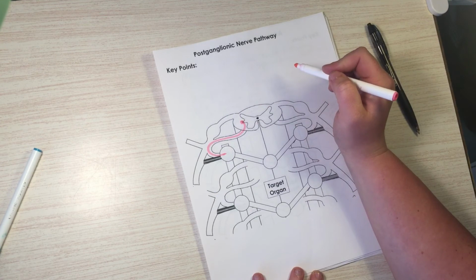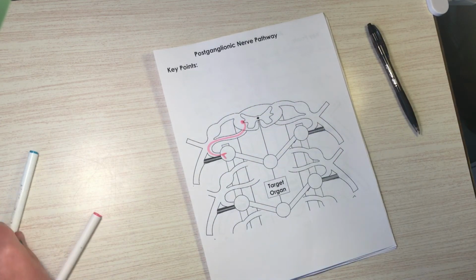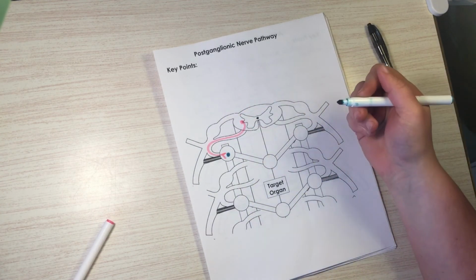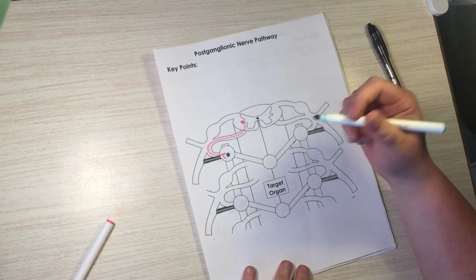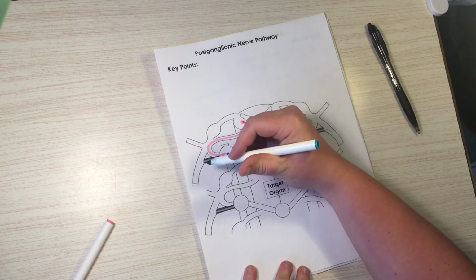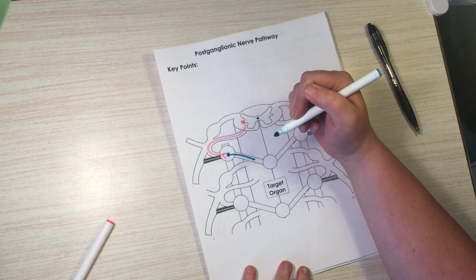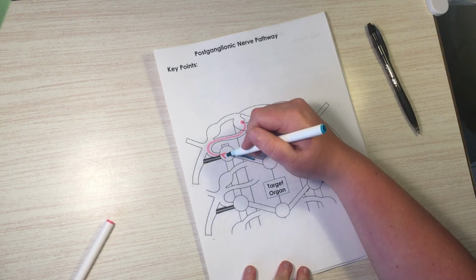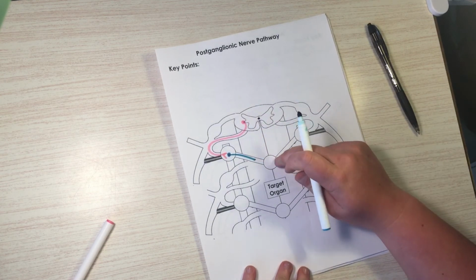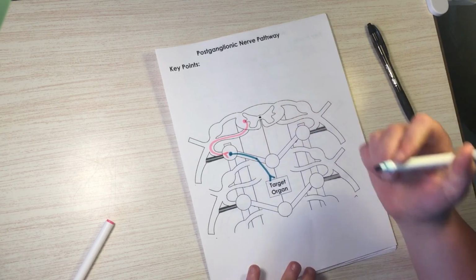So in the postganglionic nerve pathway, we have a synapse in the sympathetic trunk itself. And after the synapse, we have a postsynaptic neuron, or a postganglionic neuron. But rather than leaving through the gray rami communicantes like the spinal nerve pathway did, it's going to leave through the splanchnic nerve, kind of similar to the splanchnic pathway. So the postganglionic neuron leaves via the splanchnic nerve, but before it ever gets to the prevertebral ganglion, it's going to leave and go towards its target organ.